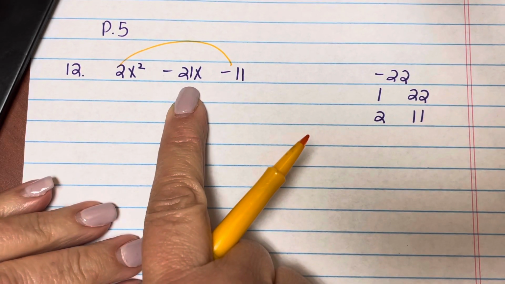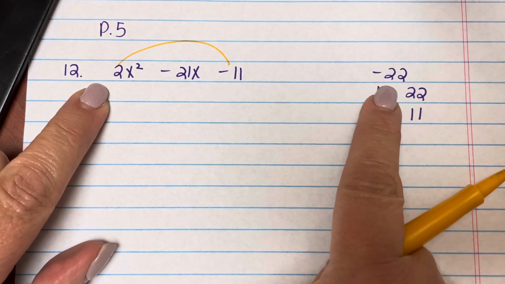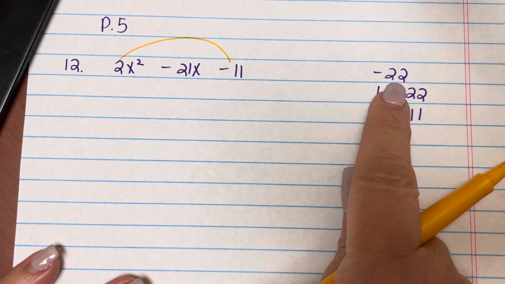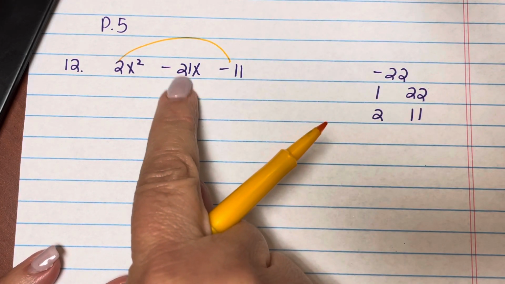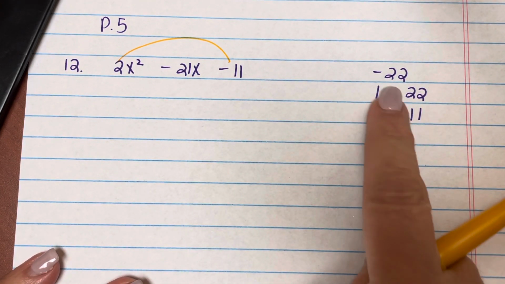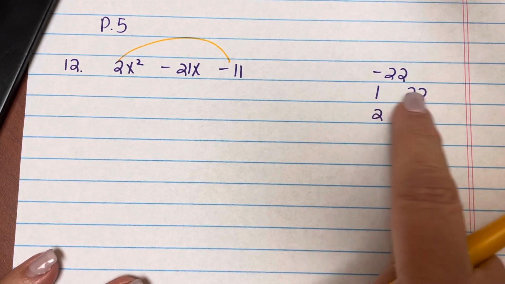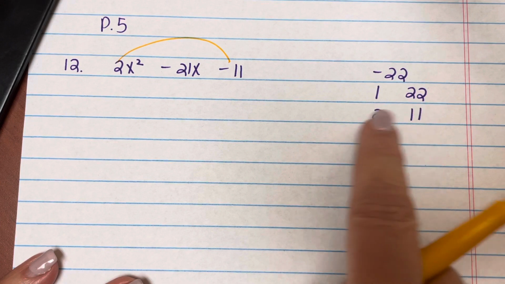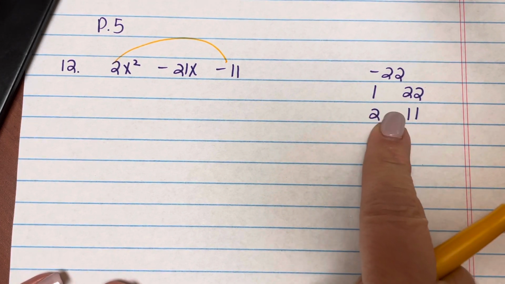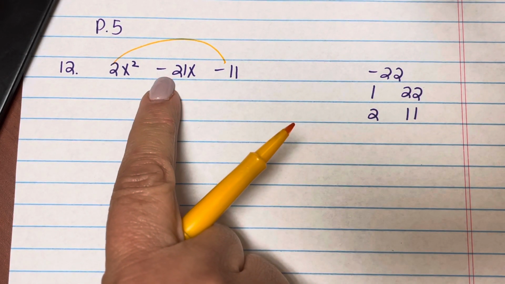in this problem set. So we're going to do 2 times negative 11. We get negative 22. We need things that multiply to give us negative 22, but add to give us negative 21. And I've already written out the pairs of numbers that multiply to give us 22. Now I need a negative 22, so one of these is going to be positive and one of these is going to be negative. I just haven't figured out which pair to use yet. So I need the numbers that are going to add up to be negative 21.